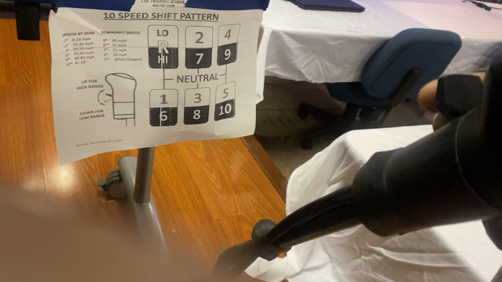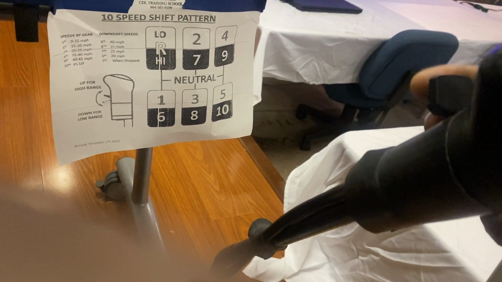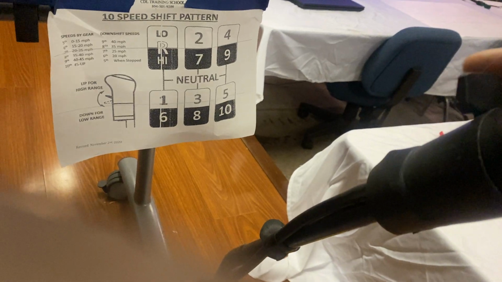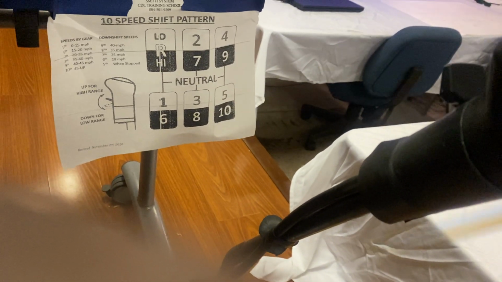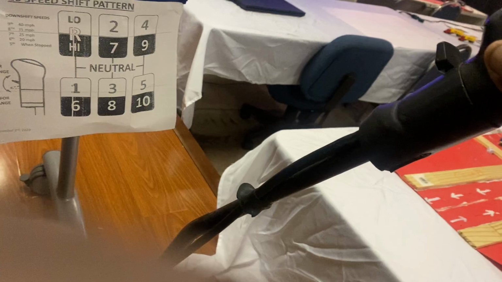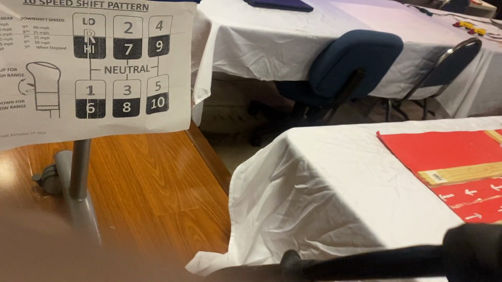If you're from number 8, that is 6, 7, 8, 9, and 10. This one needs to be up. If you want to shift to 9 and 10, you have to push it all the way to the far end. There you go, 9, there you come, 10.